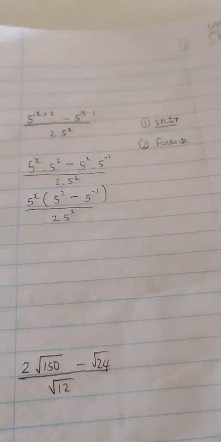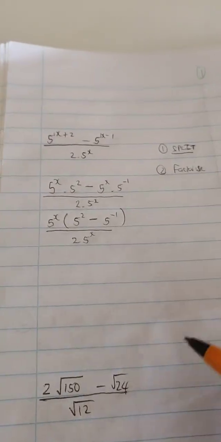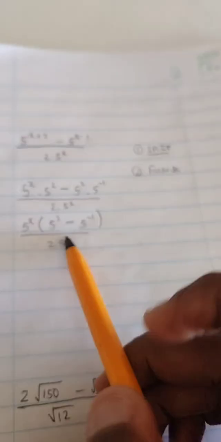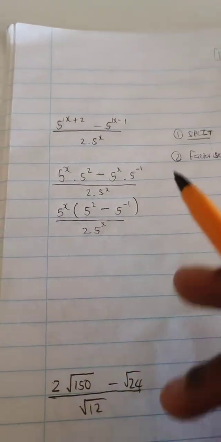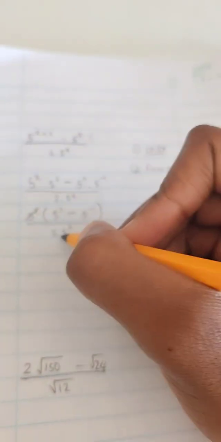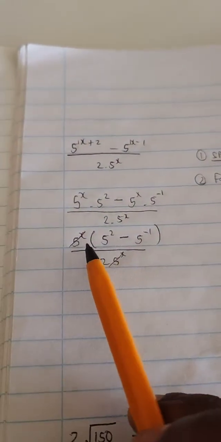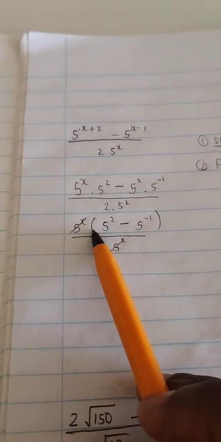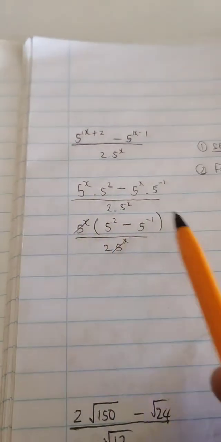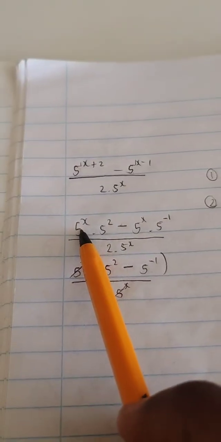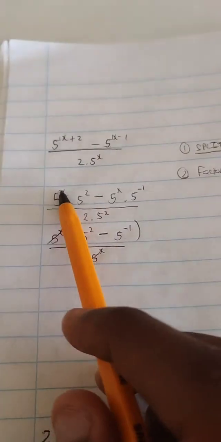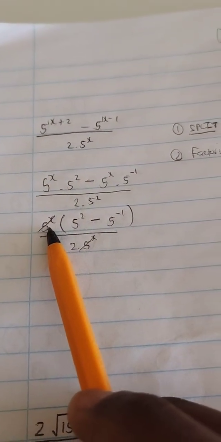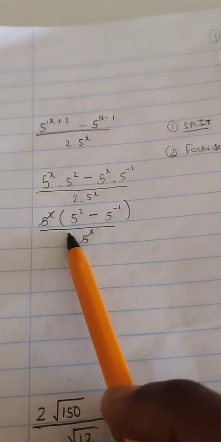So if we have one term, we then go ahead and ensure that this is divided by that, because the 5 to the power x in the numerator and the 5 to the power x in the denominator are not across an addition or a subtraction sign. Like for instance here, the 5 to the power x was across an addition and a subtraction sign because they are separate terms. Here, the 5 to the power x is a common factor.